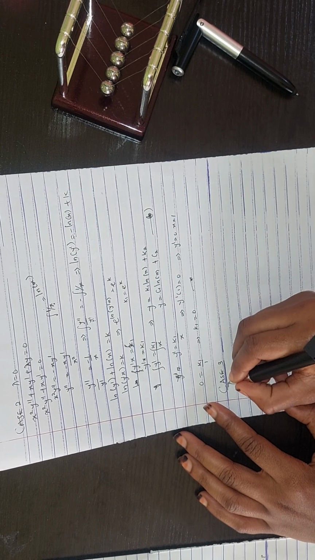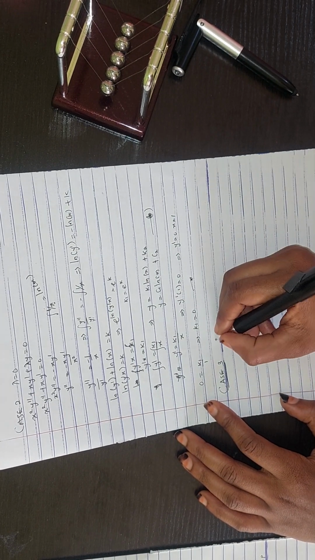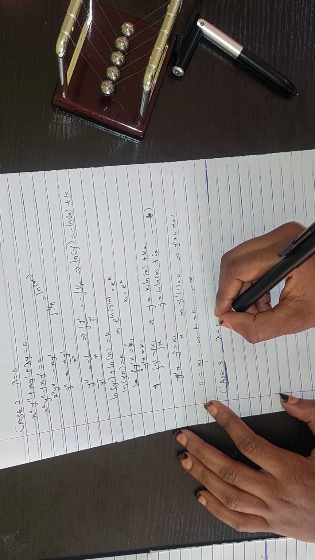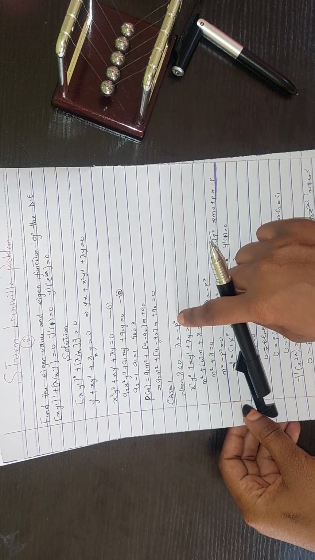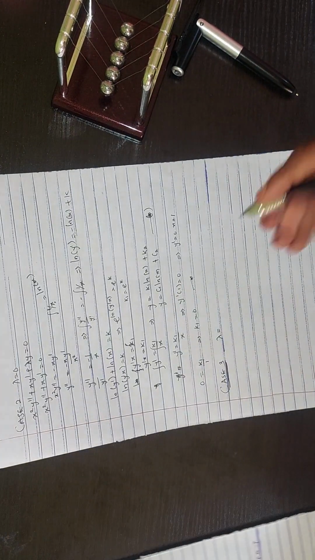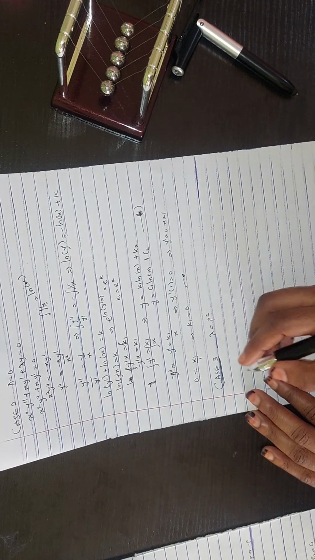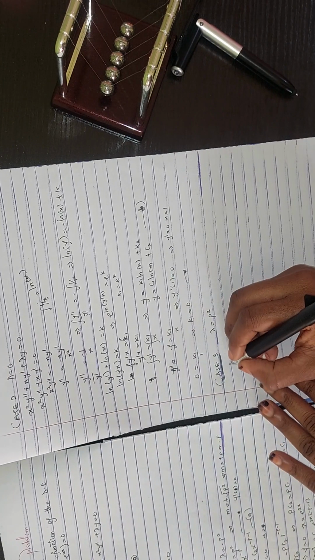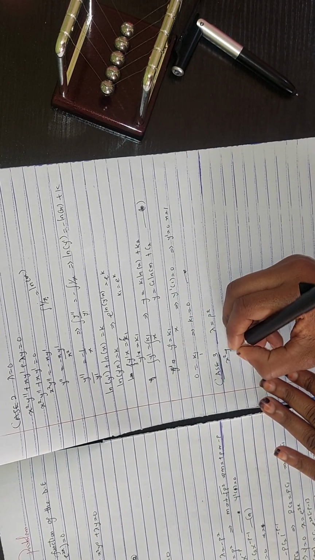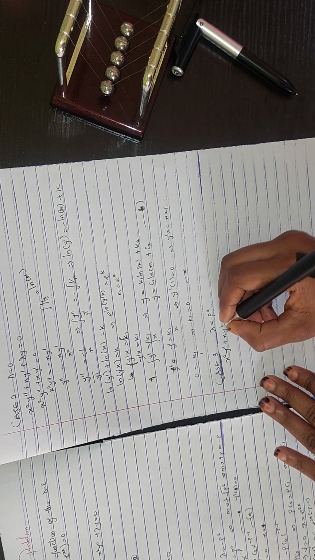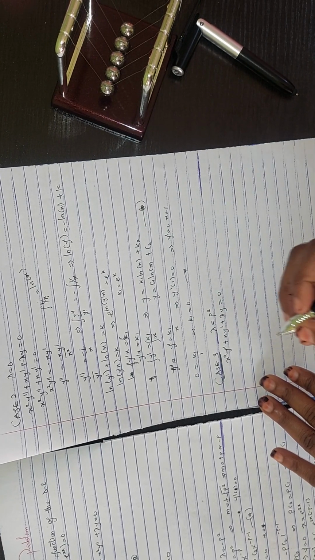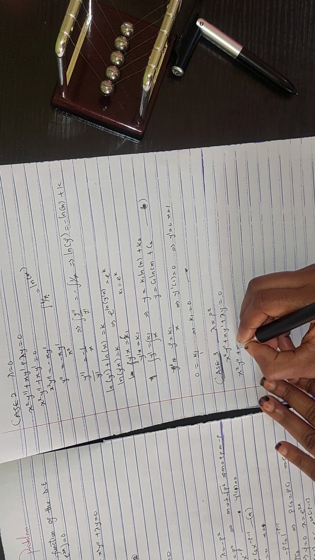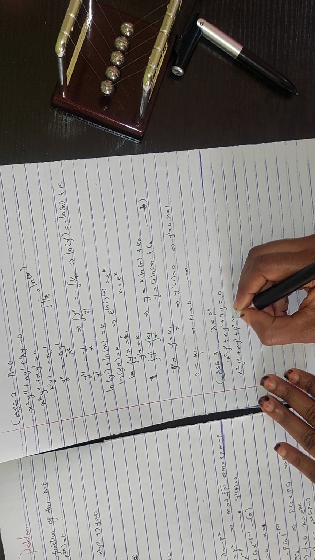For case 3, when our lambda is positive, whereas when it was negative we used minus p squared, now that it is positive we want to use p squared. So I have lambda equals p squared. From the first equation, x squared y double prime plus xy prime plus lambda y equals 0. If my lambda is equal to p squared, I'll have x squared y double prime plus xy prime plus p squared y equals 0.